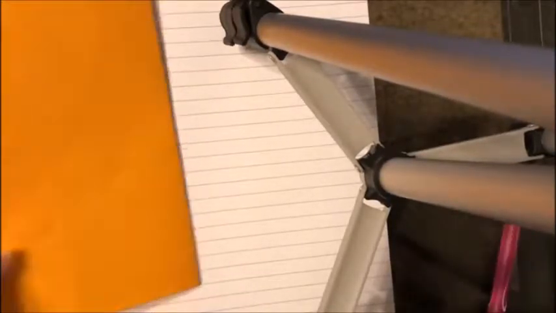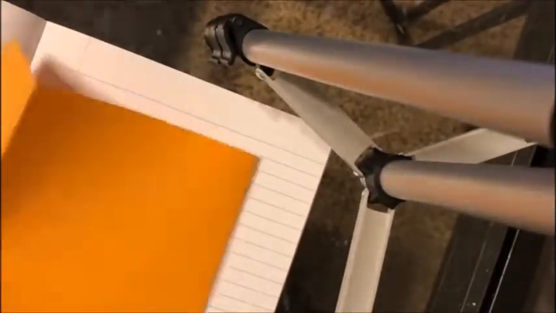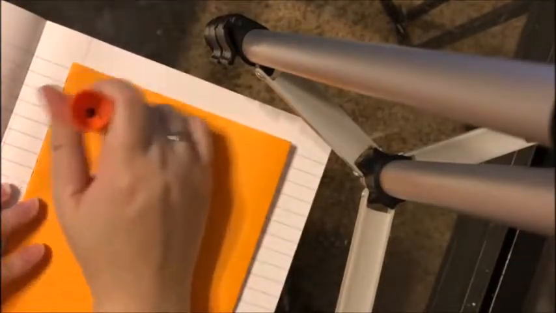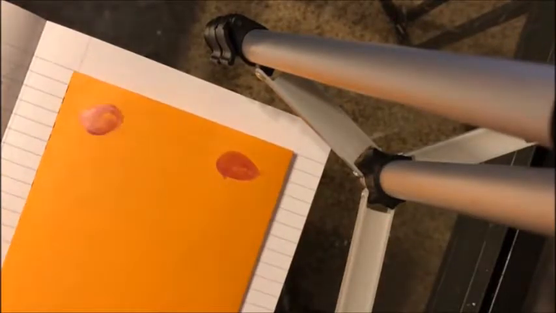You're going to take it, you're going to glue it to page 63, okay? So your math menu is on page 62. You're gluing the orange paper to 63.